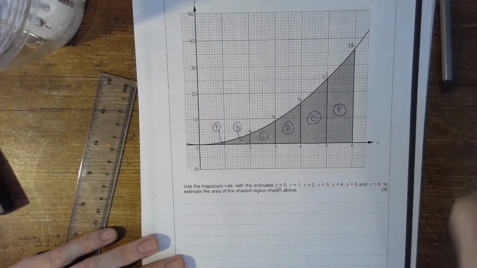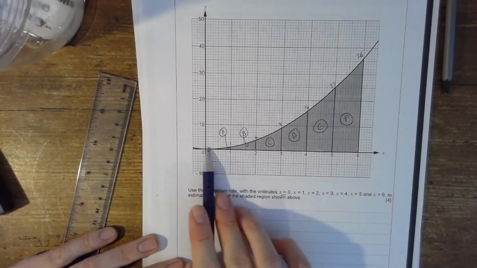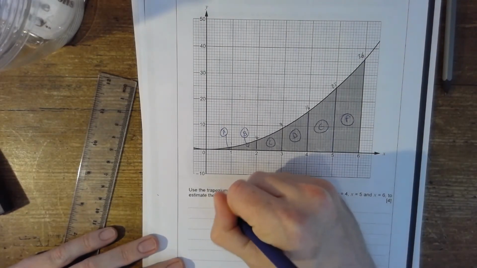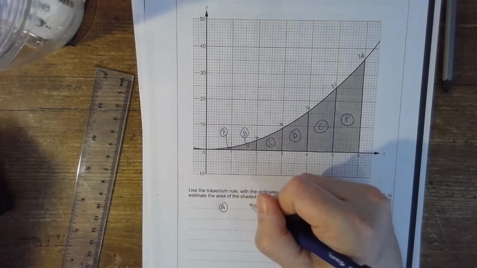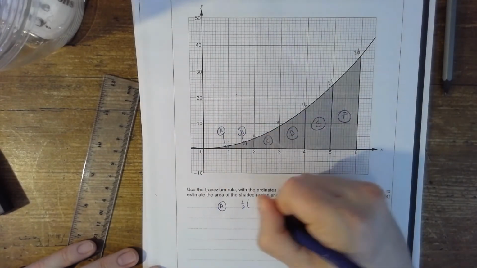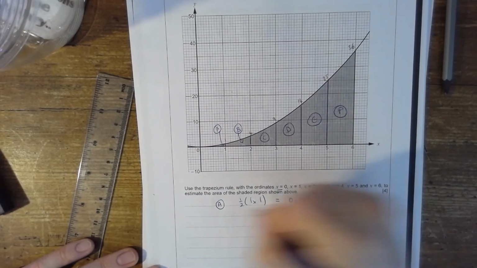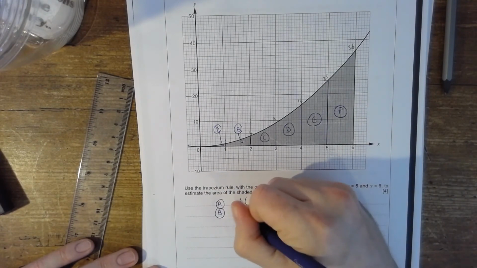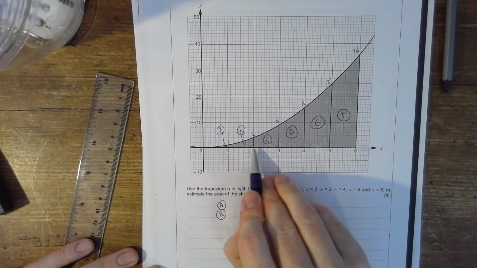Okay? I'm now going to go and work out the area of each of those. Now, A, because I'm just estimating this because it's a curve, A isn't actually a trapezium, it's just a triangle, and it's going to be a half of base times height. So it's going to be a half of the base being 1, the height being 1. Okay, that is 0.5. For B, it's going to be half of the parallel sides. So this side here, 1 plus 4.